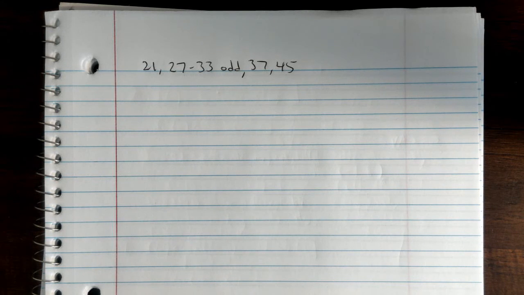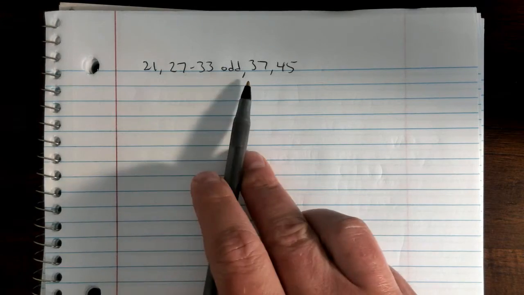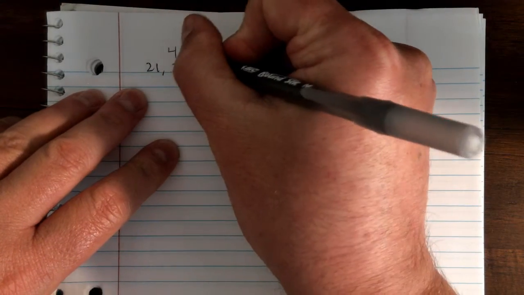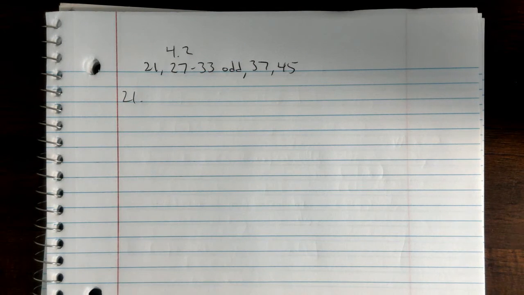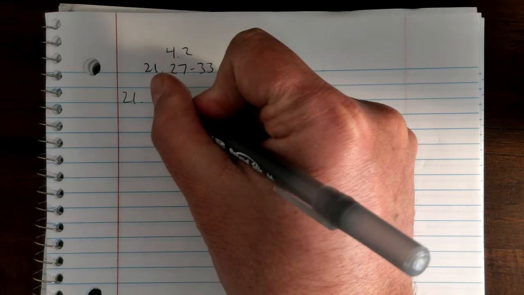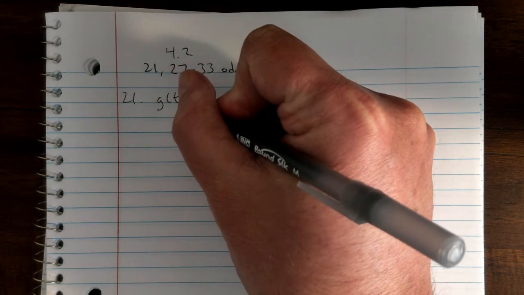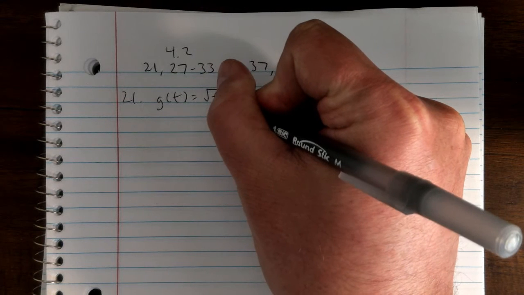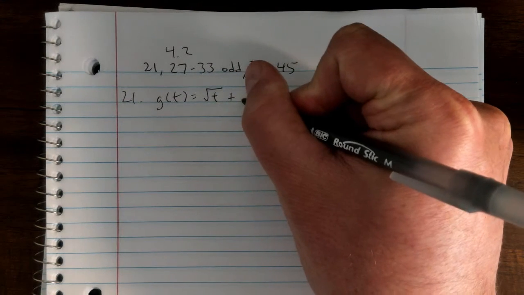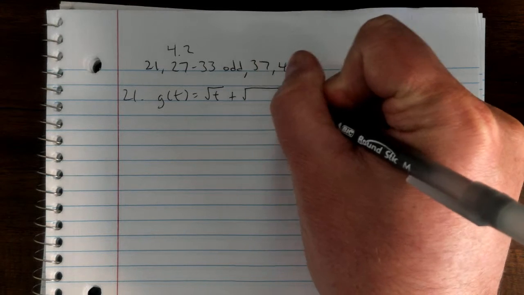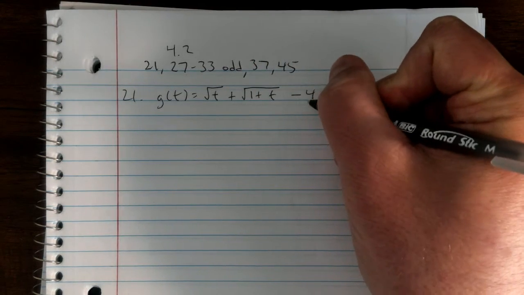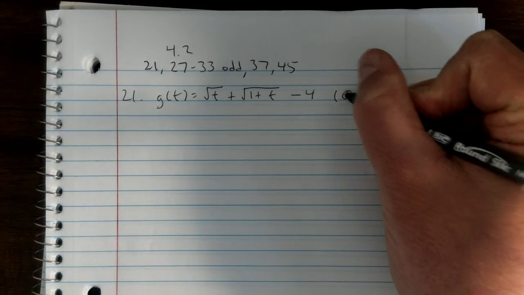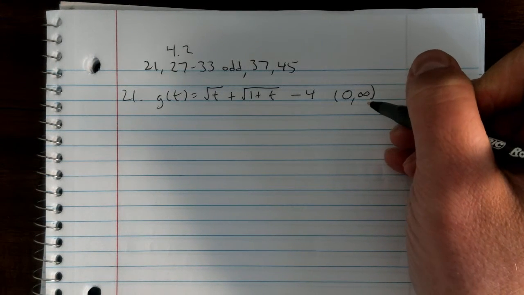Okay, so now we're going to continue with these problems on 4.2. On number 21, we have g of t equal the square root of t plus the square root of 1 plus t, and then outside of that you have minus 4. And our interval for this one is 0 to infinity.